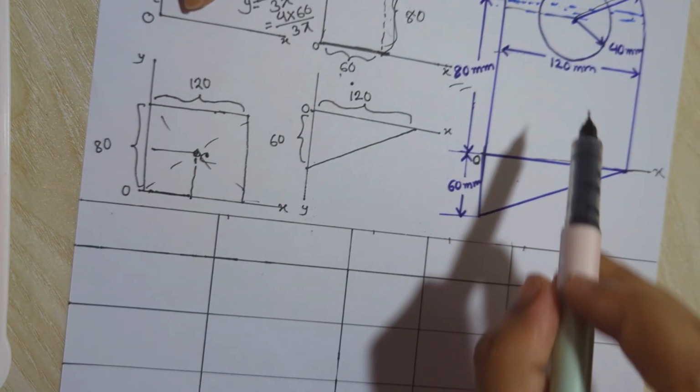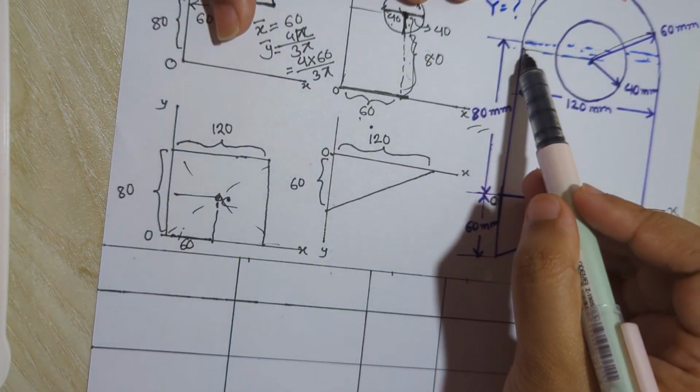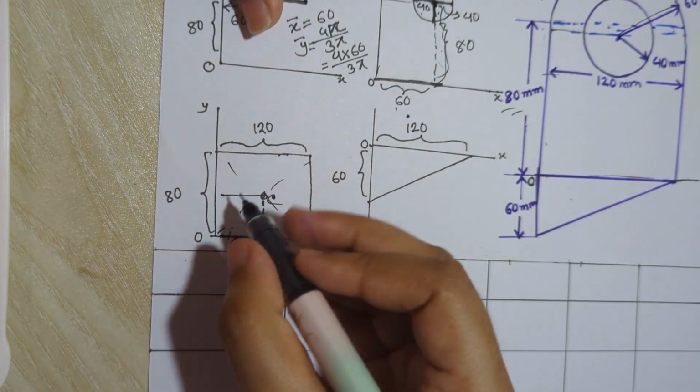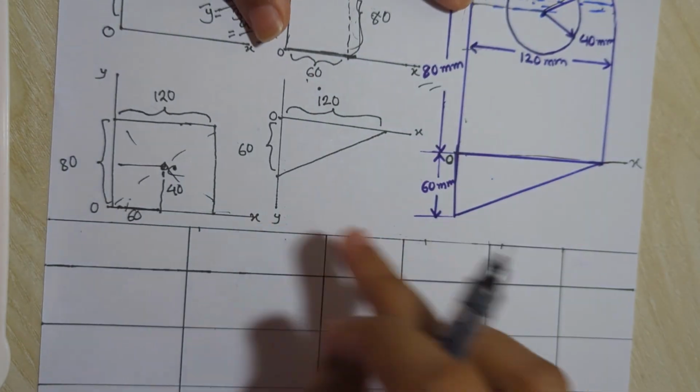So our width is given as 120, so our x bar will be 60, and our height of the rectangle is 80, so our half of the height will be 40. This will be our y bar for this rectangle.